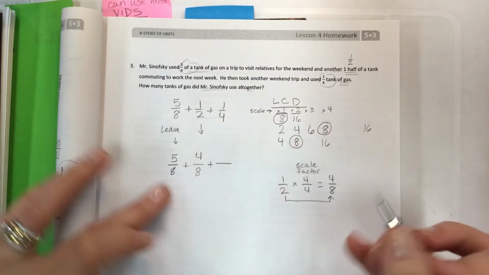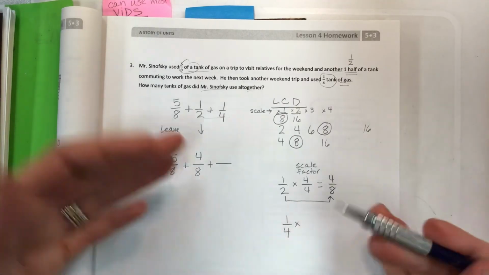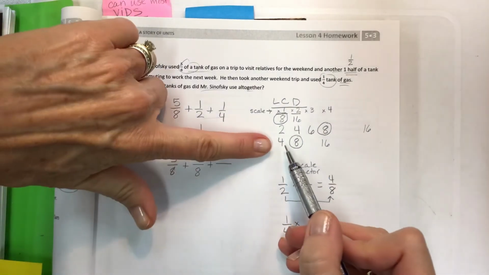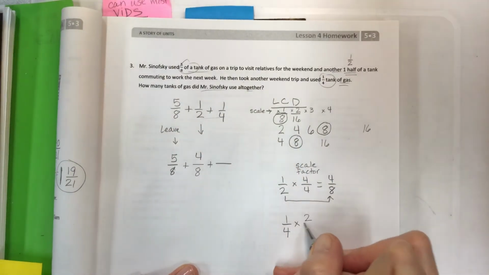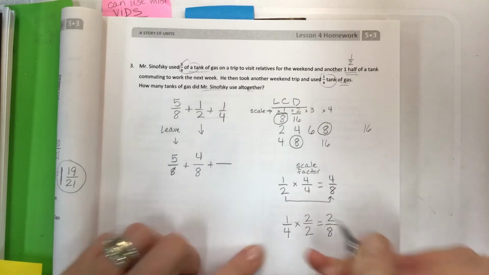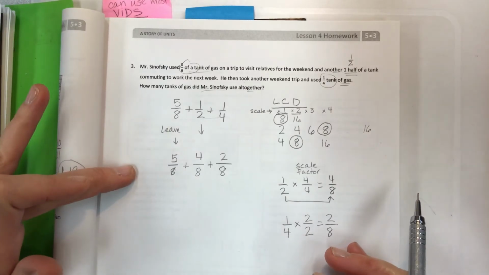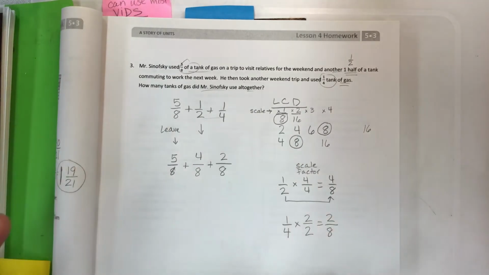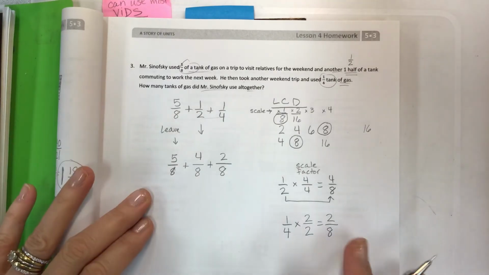But I also have to change fourths into eighths. I need a scale factor that will help me get to eighths. What was the scale factor? It was 2. 2 is my scale factor. So then I get 2/8. Now this is my way, and this is how I would choose to do it. The fraction models are really different, and I think they just kind of confuse kids.